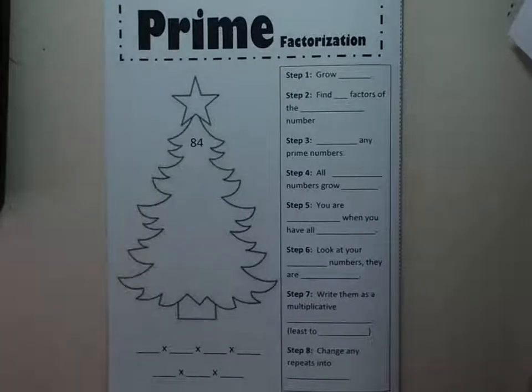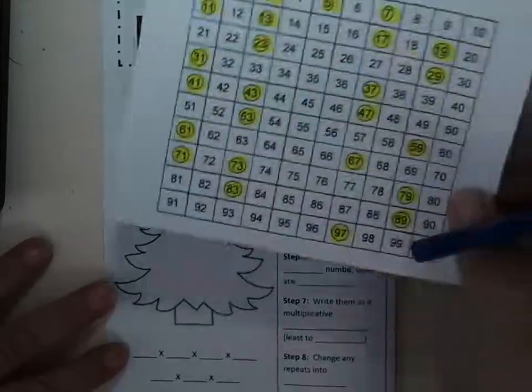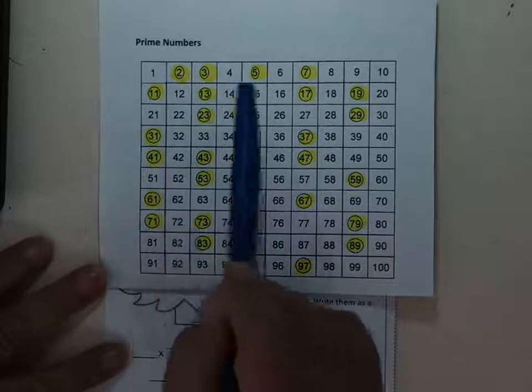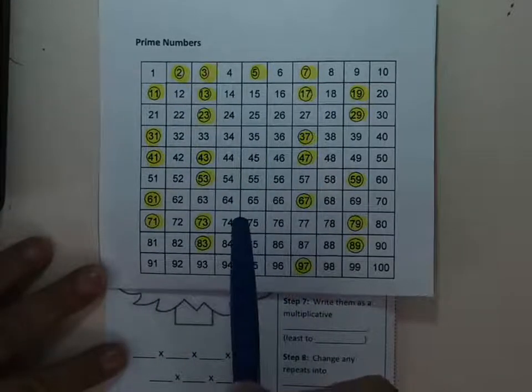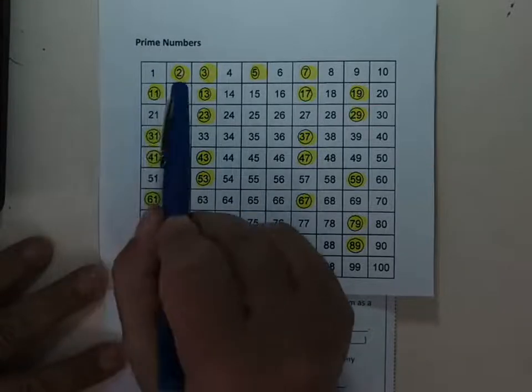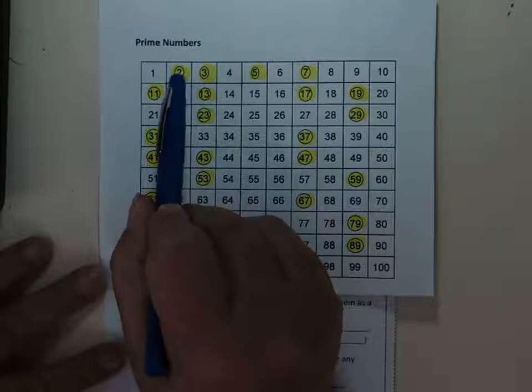Now, see the word prime? Back in, I don't know what grade you were in, fourth or fifth, you learned about prime and composite numbers. Now, if you need a little reminder of what they are, prime numbers are the ones that are highlighted and circled. We have this chart for you, so you don't have to memorize them. But a prime number only has two factors. You can only get there by multiplying 1 and the number.